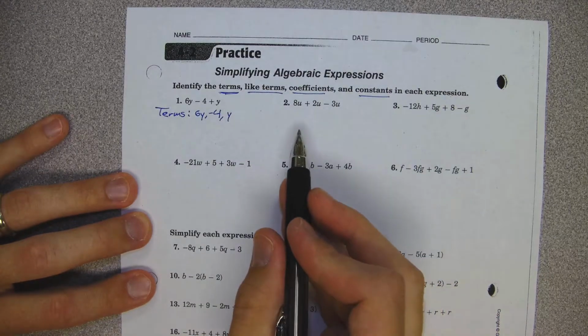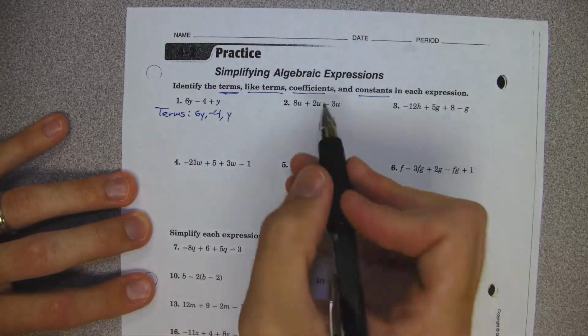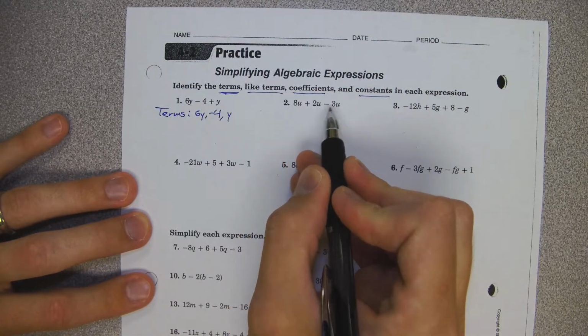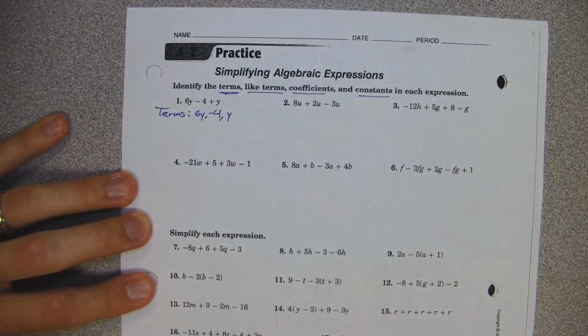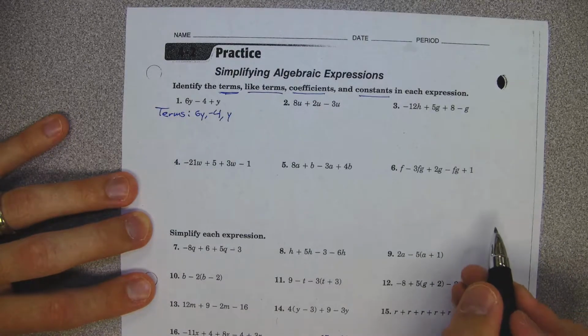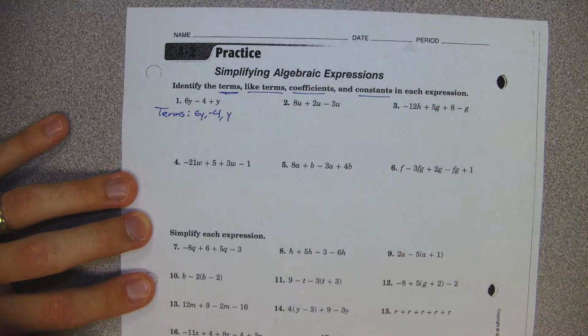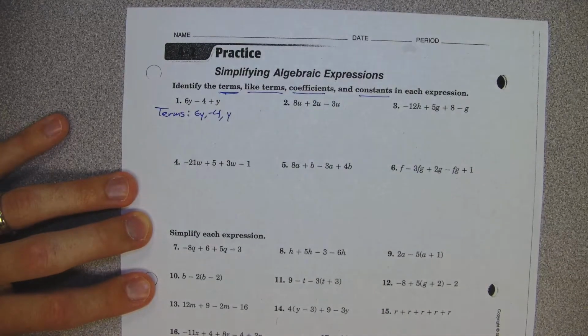So if we looked at number 2, as another example, we again have three terms, the 8u, the 2u, and notice this is a negative 3u. So we have three terms in that case. Or if we look down here at number 6, we've got 1, 2, 3, 4, 5 different terms. Again, 5 different distinct sections separated by either addition or subtraction signs. So again, those are terms.